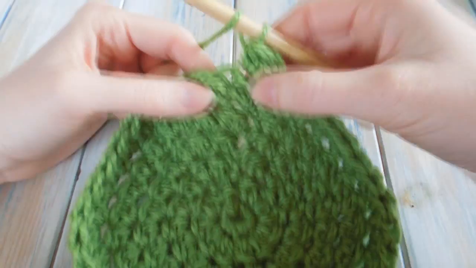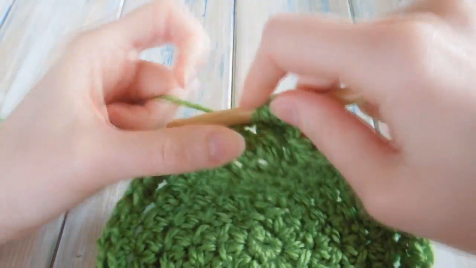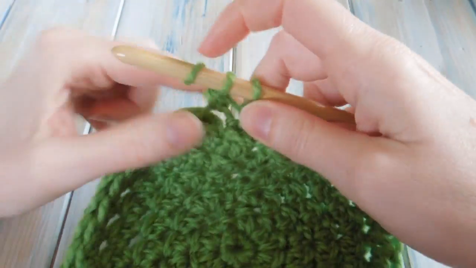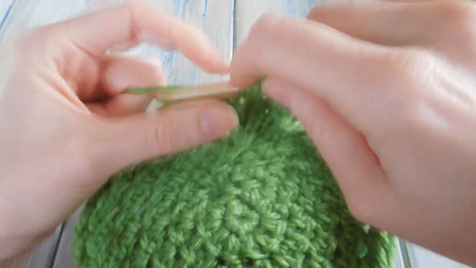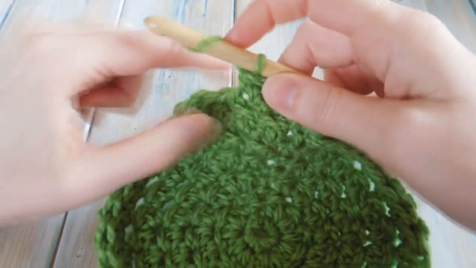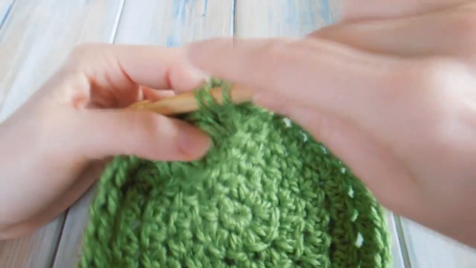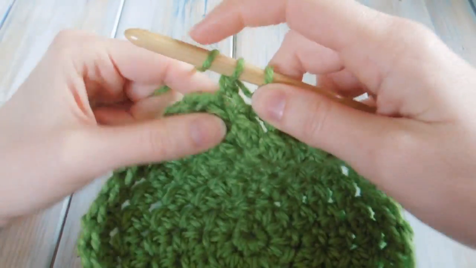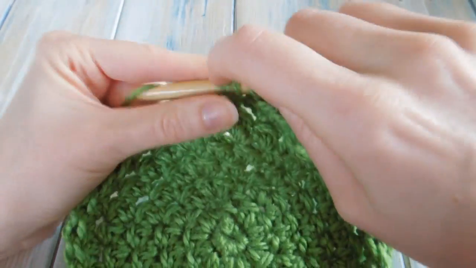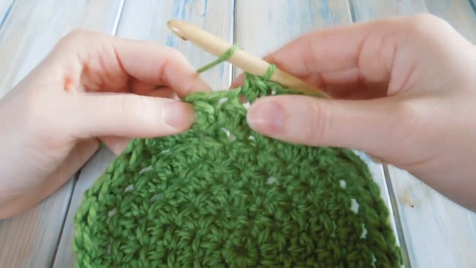So there's one in the next stitch, then one in the next stitch, then one in the next stitch, then one in the next stitch.